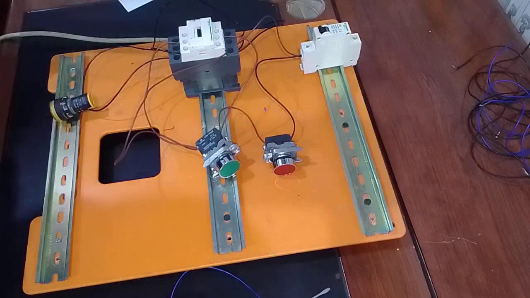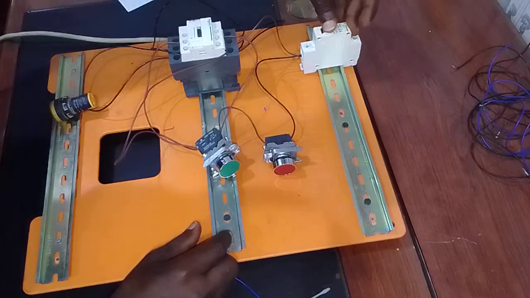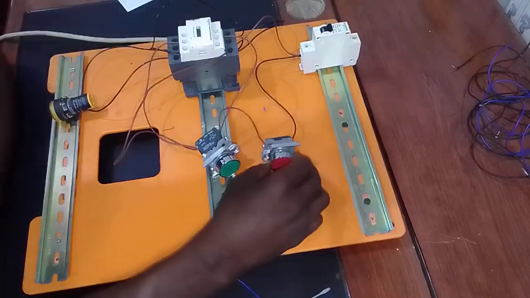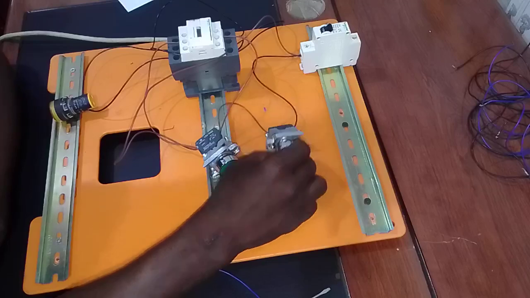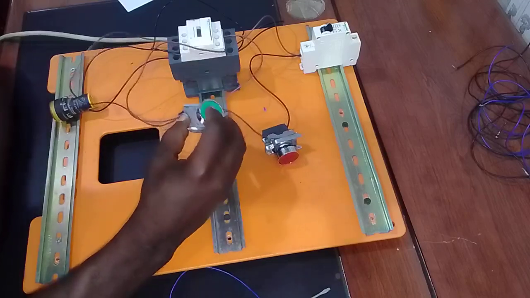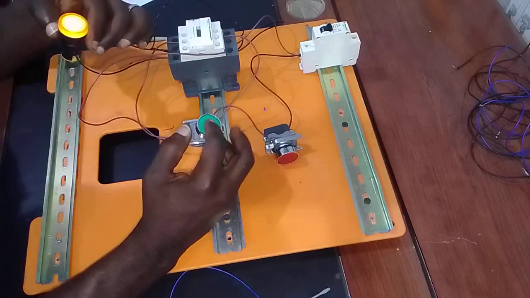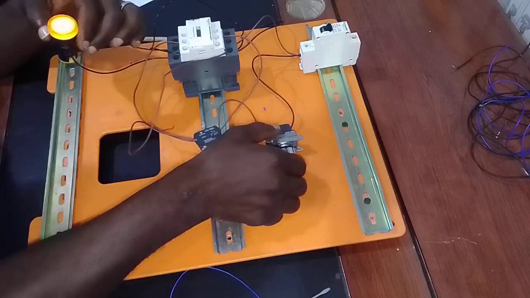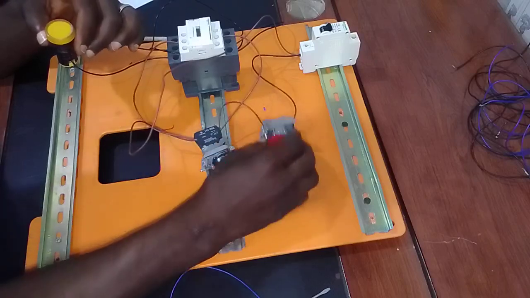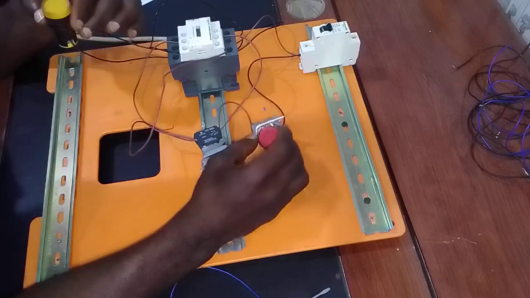So now when this breaker is switched on, like I said, you push your start push button, you can see the load is on. When you switch off, as you push the stop push button, the load is off.